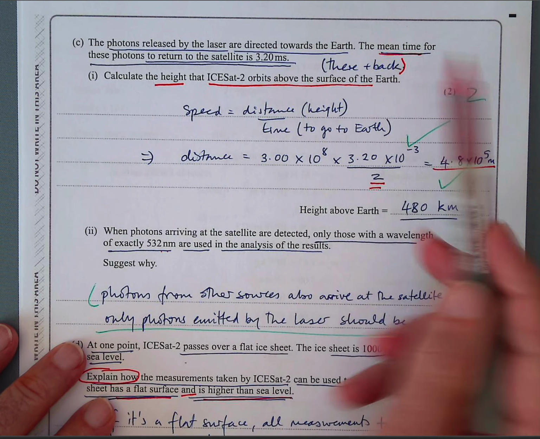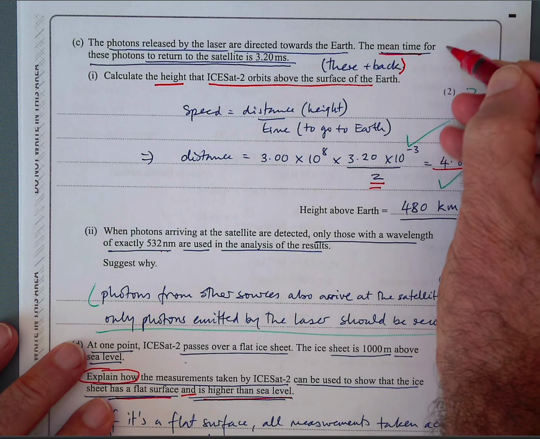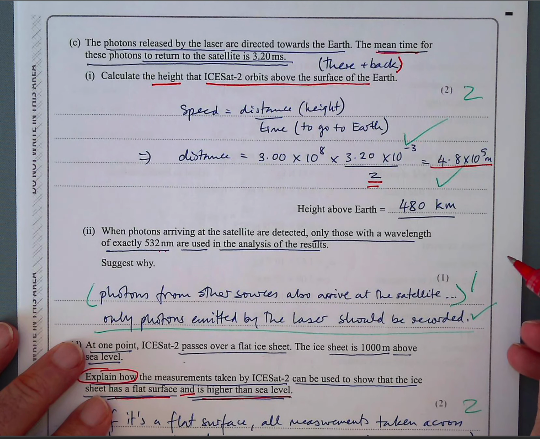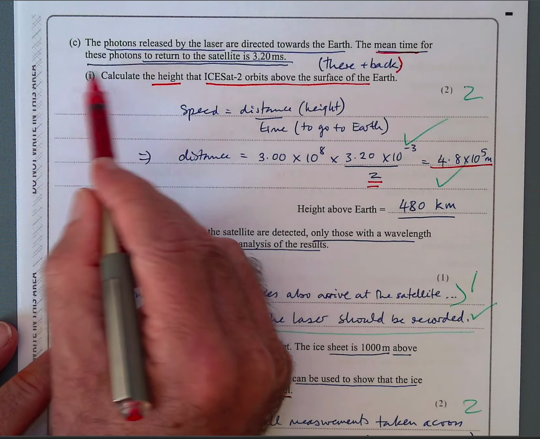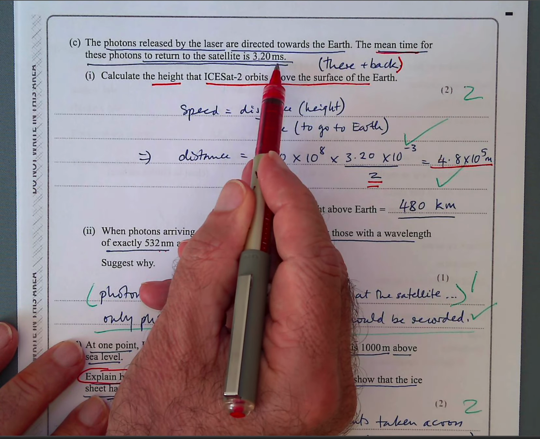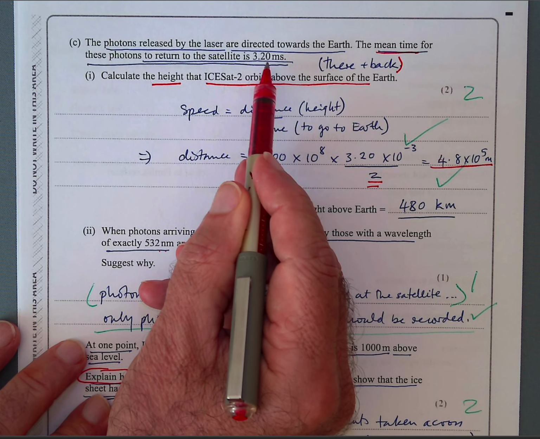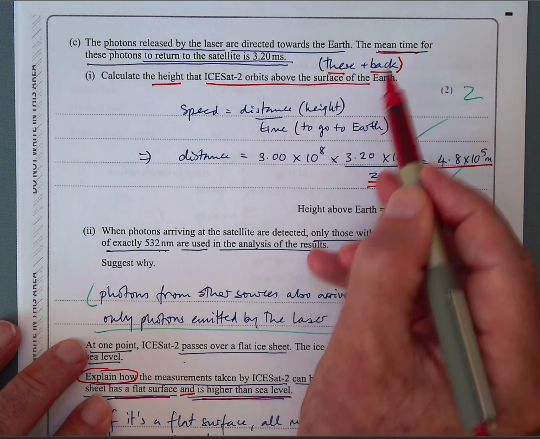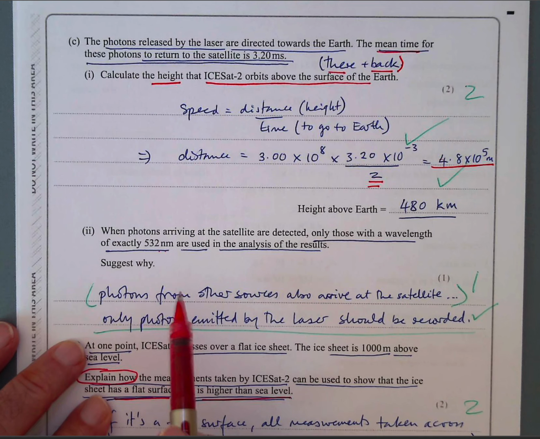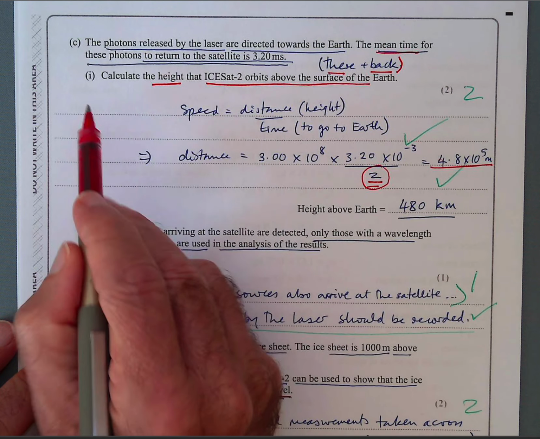When it says mean, they mean don't use average, because average could be the mode or the median. So they usually mean the mean average, not the mode or the median. The mean time for the photons to return to the satellite is 3.20 milliseconds. That means it's 1.60 milliseconds to go there and 1.60 milliseconds to go back. So don't get confused with that. You do need to divide the time by 2. So calculate the height.